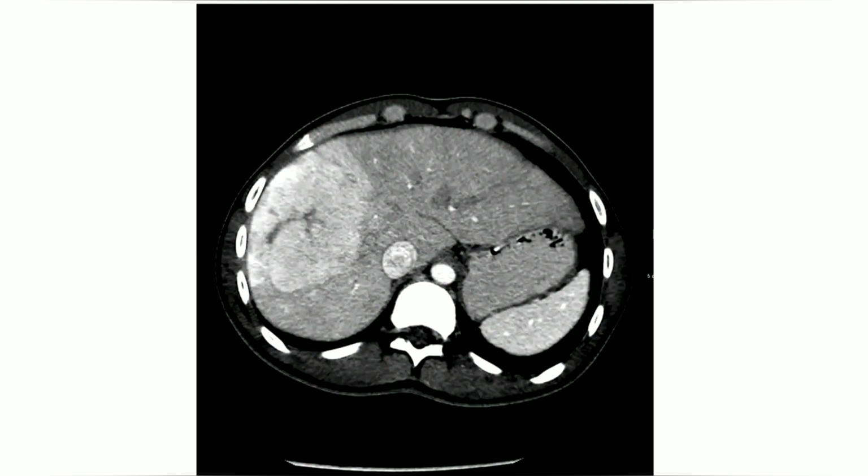This is a mixed phase. Is it clearly aortic arterial? Yes, portovenous phase.